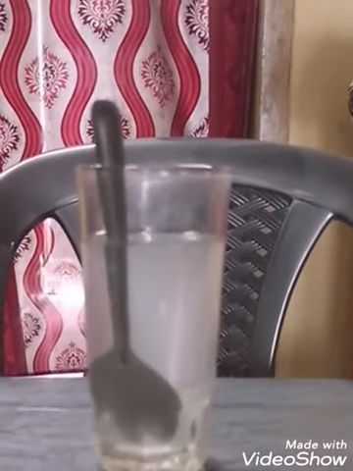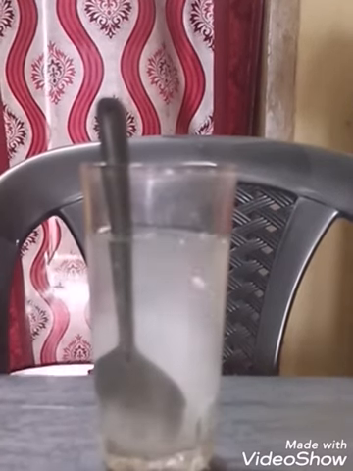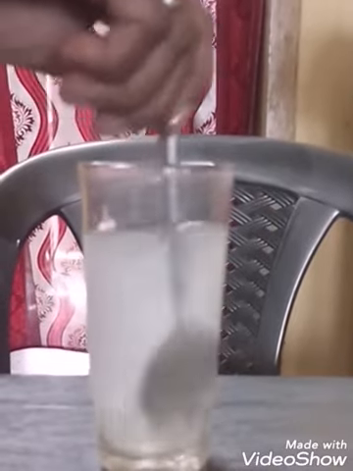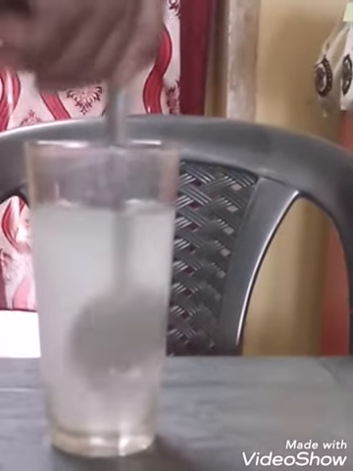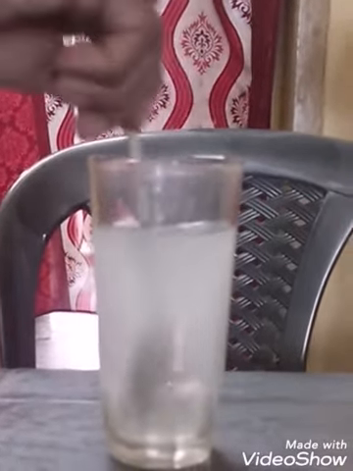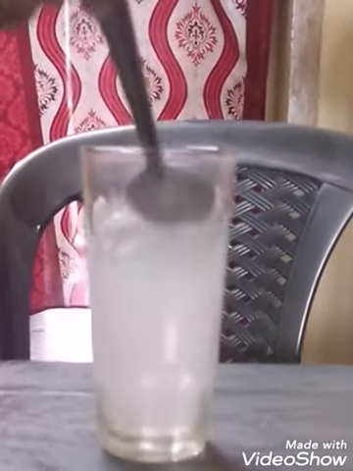It has dissolved, so I'll give 1 more. Let's see if it is dissolving again. It has dissolved, the color of the water is changing.